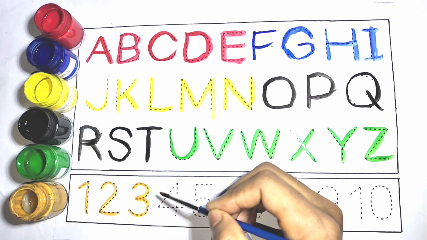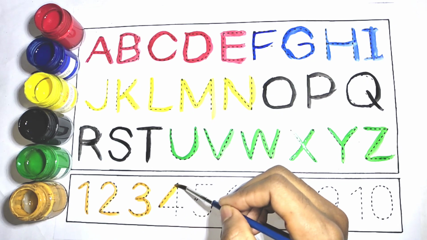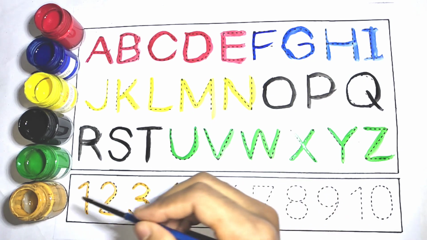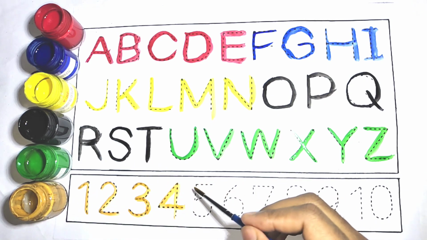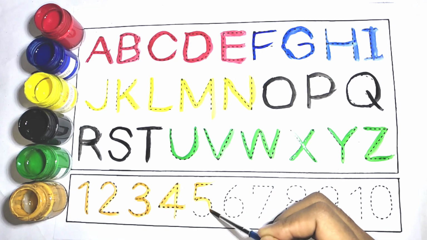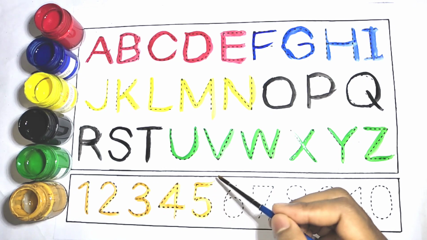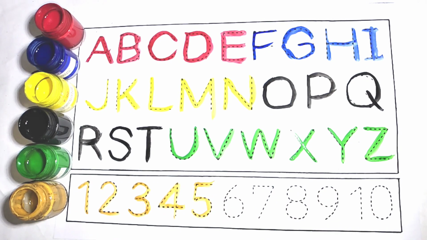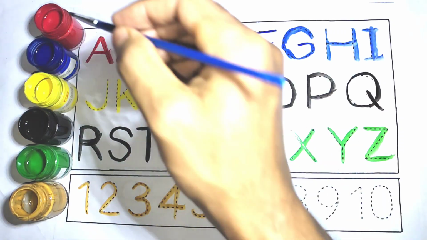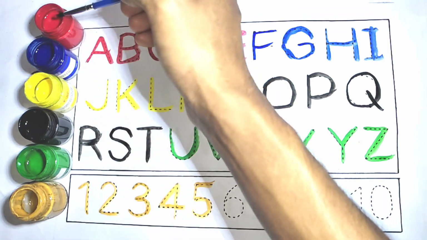The next one is 3. And now we draw the number of 4. The next one is 5. We again use yellow ochre color. Kids, now we use again red color.